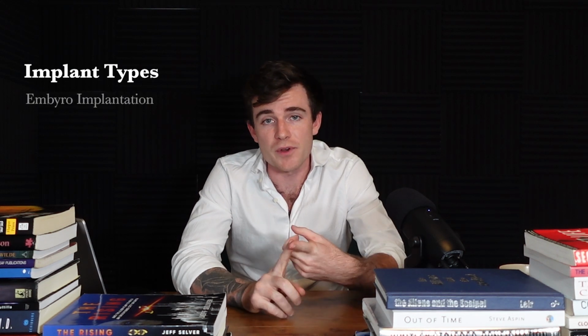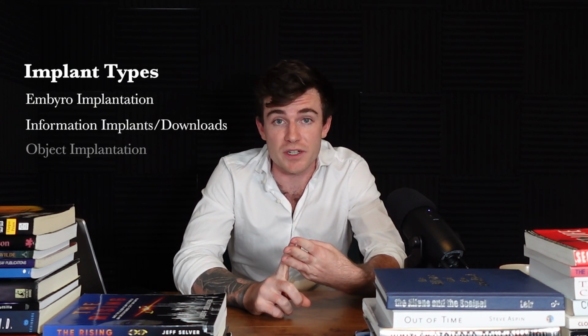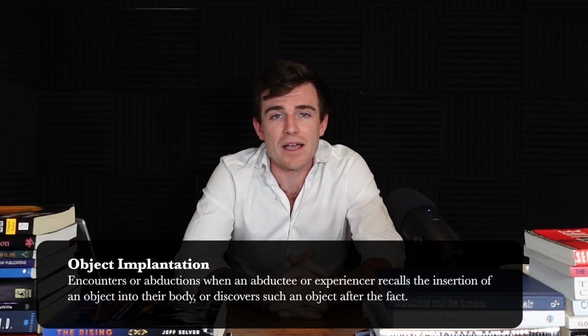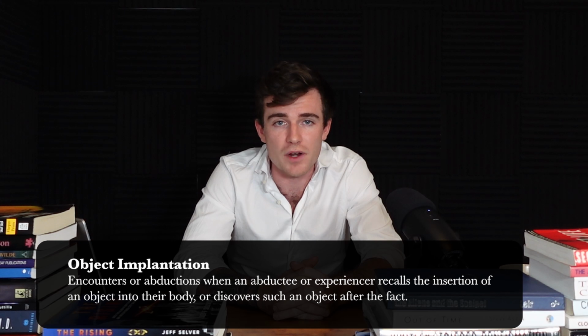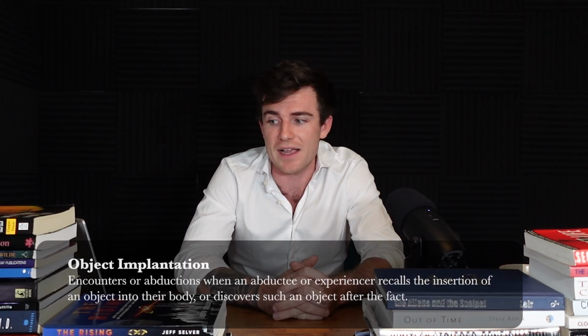Second, in abduction experience or literature, you'll find references to different types of implants: embryo implantation, information implants or downloads, and object implantation. This third category of object implantation is the focus of this episode. Object implantation refers to encounters or abductions when an abductee or experiencer recalls the insertion of an object into their body or discovers an object from their body after the fact.